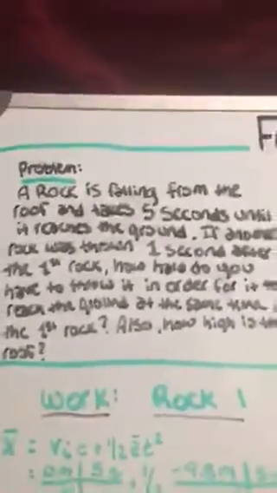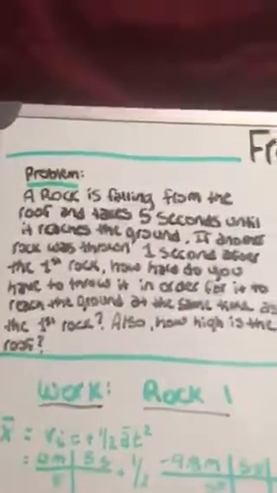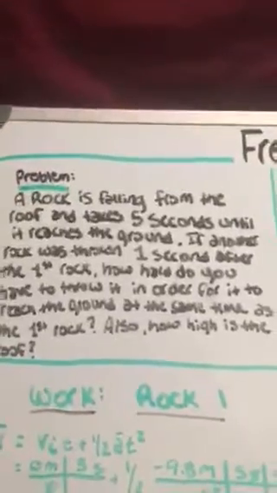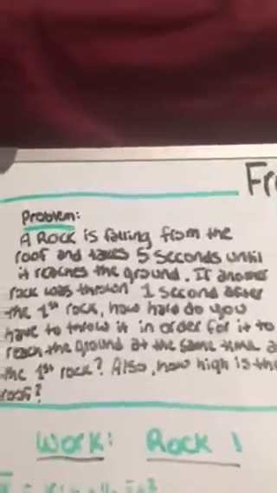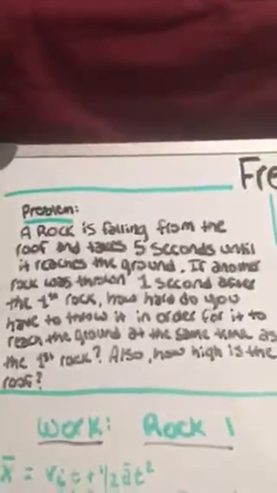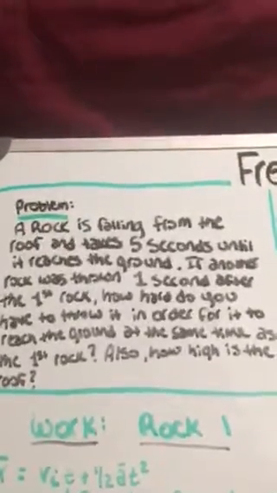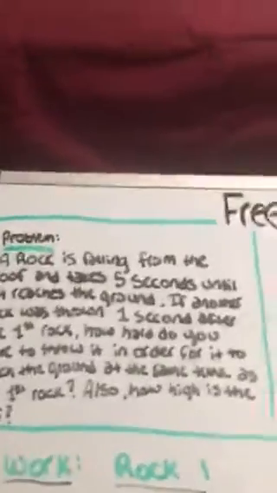So we're going to be recapping a freefall problem. The problem says a rock is falling from the roof and takes 5 seconds until it reaches the ground. If another rock was thrown 1 second after the first rock, how hard do you have to throw it in order for it to reach the ground at the same time as the first rock? Also, how high is the roof?